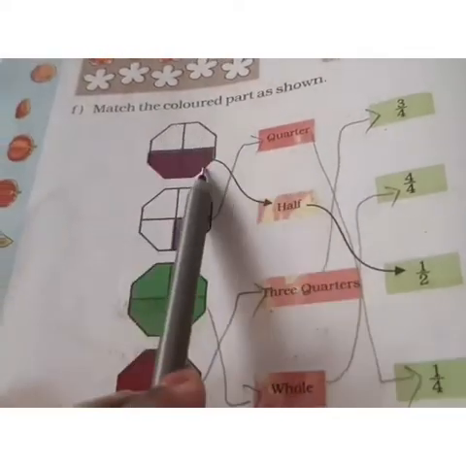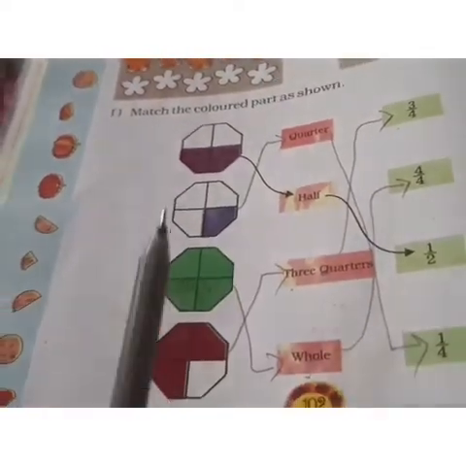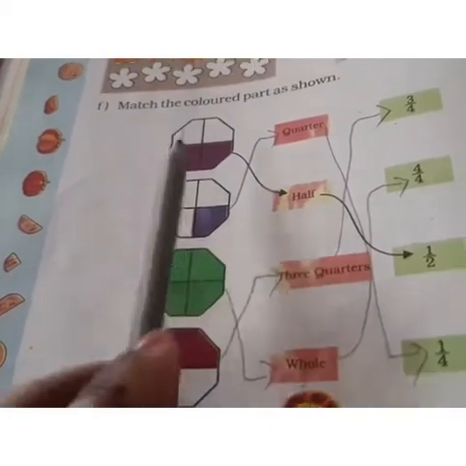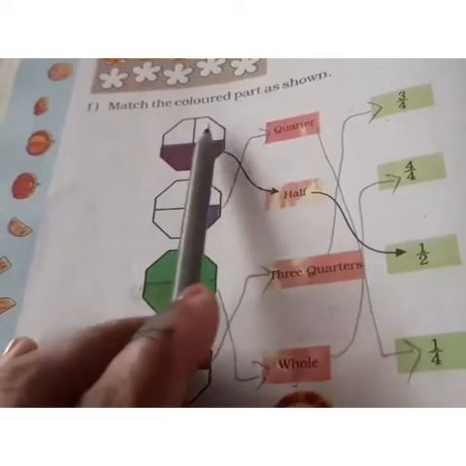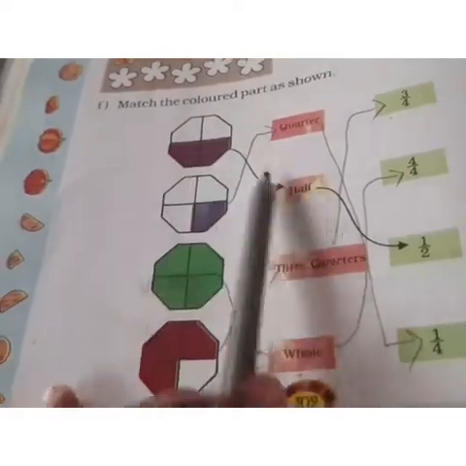See 1 2 3 and 4. In all the shapes there are 4 parts, equal parts are there. So these 2 parts are covered and 2 parts are plain. That means half, you can see that half is white and half is colored. So this is your half.